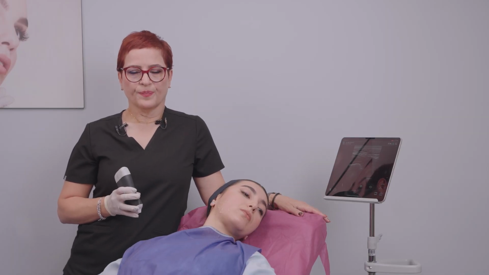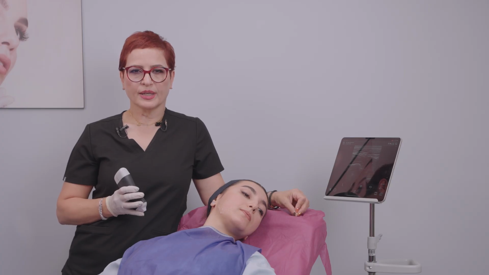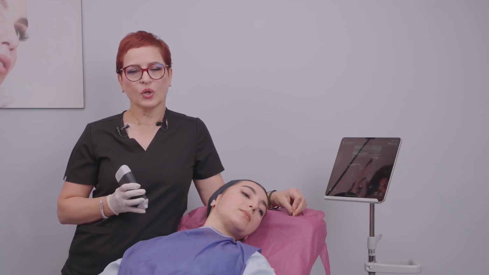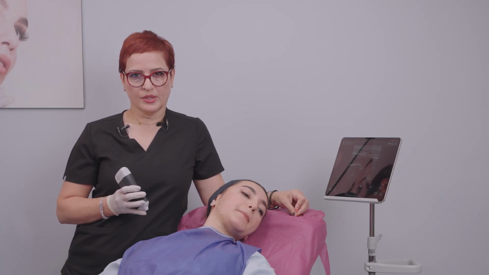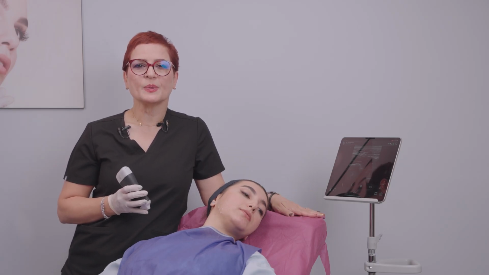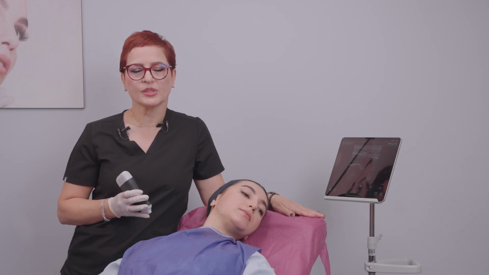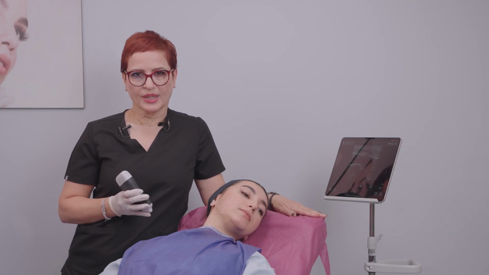In today's scanning, I showed you how to assess the buccal fat pad for surgical or non-surgical treatment to ensure patient safety, to give the patient precise and safe treatment, or even exclude your patient from the treatment.